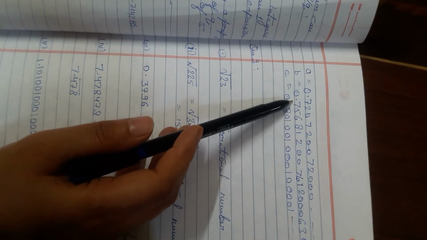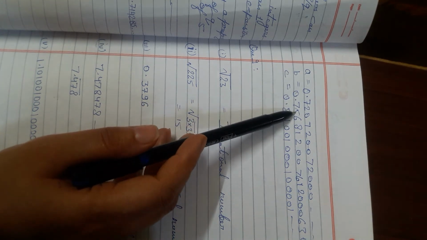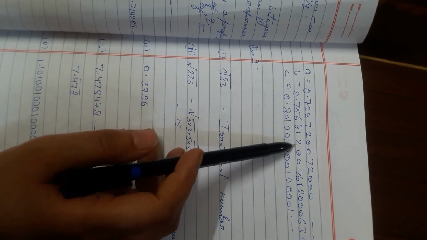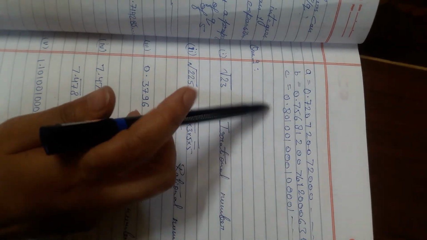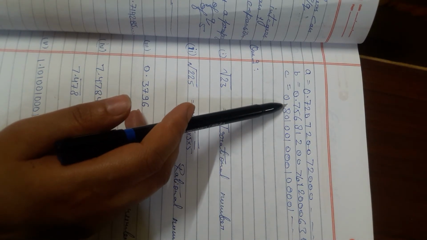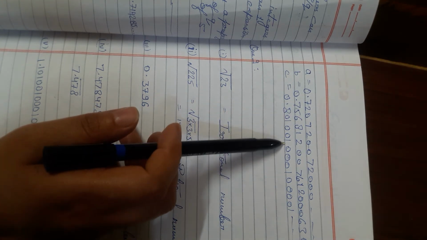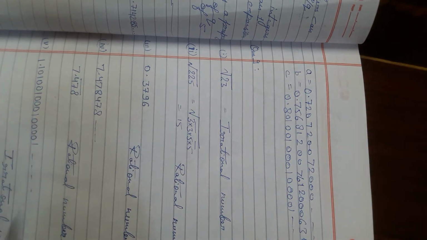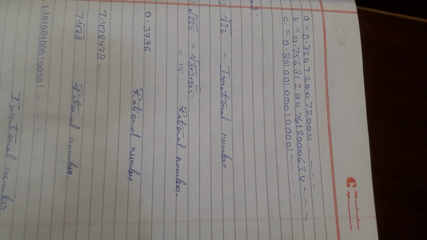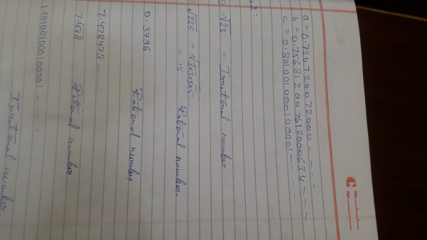And in the second one I have written 7568120. It is non-terminating and non-repeating. And in the third one 0.80100100100001 and so on. All three are non-terminating and non-recurring.